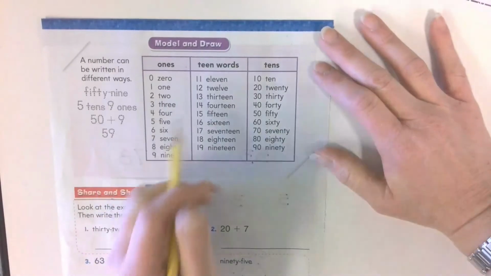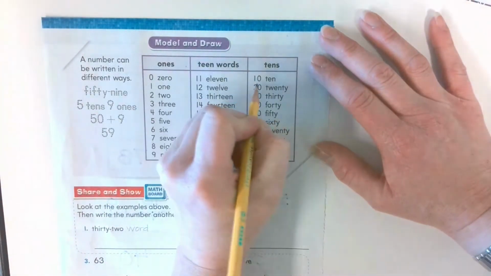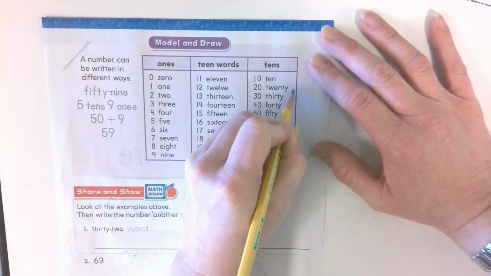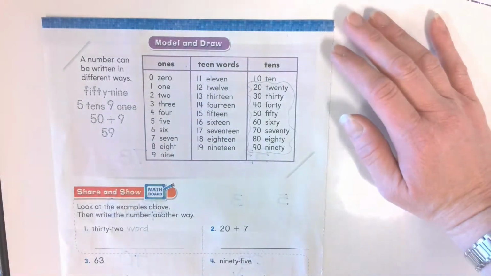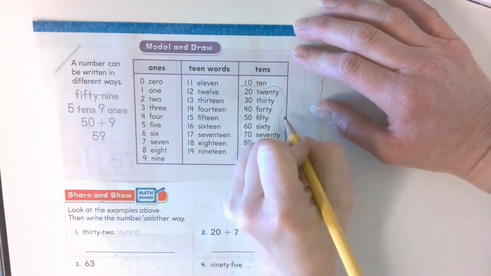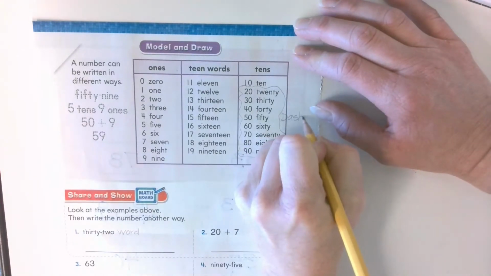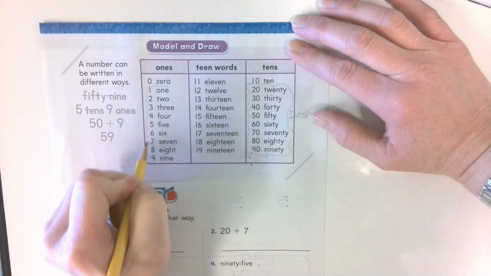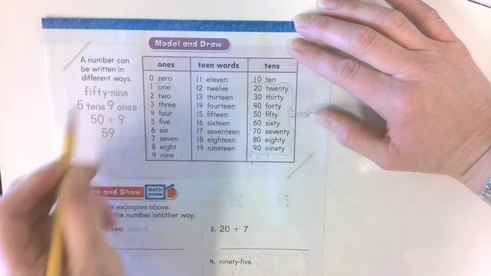So use your pencil and just draw a little cloud around those numbers, because after these numbers you have to write a dash to finish the word when you write one of these.